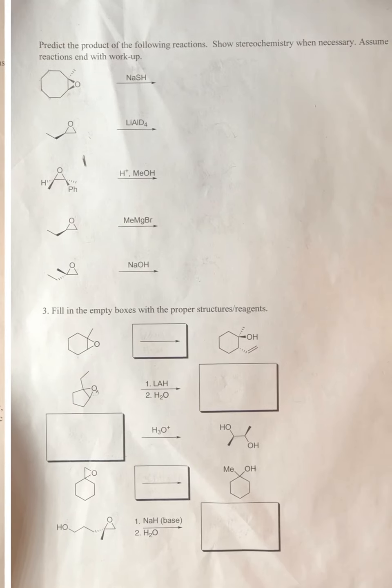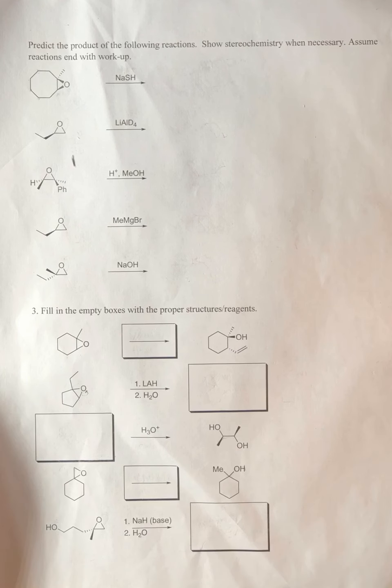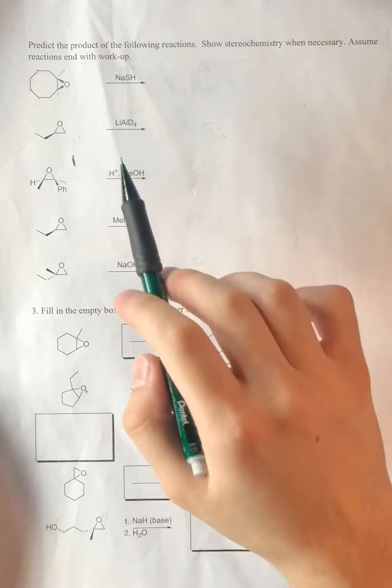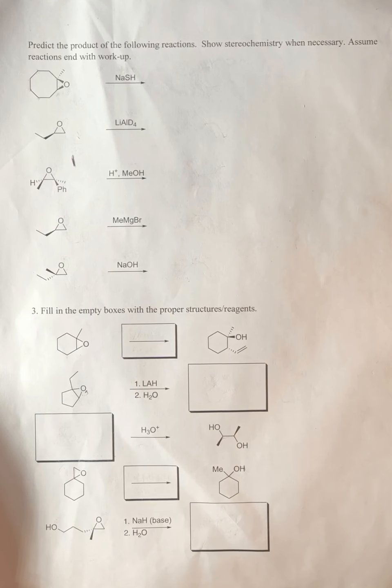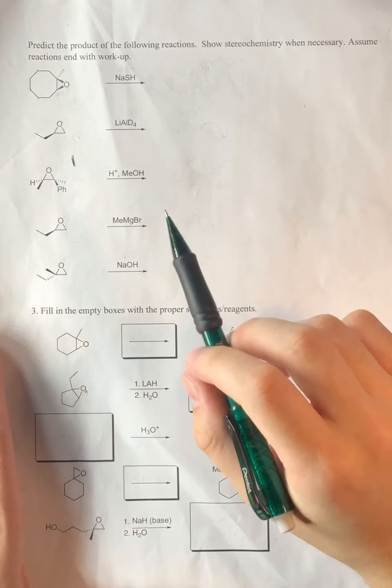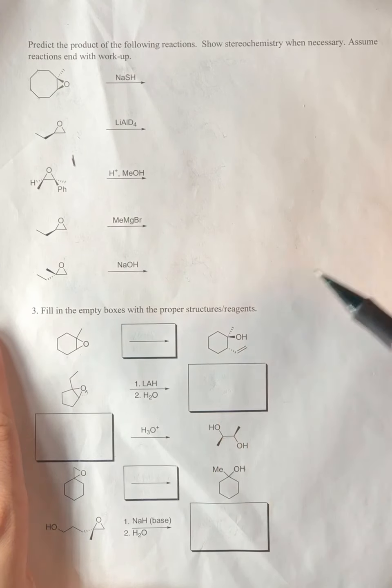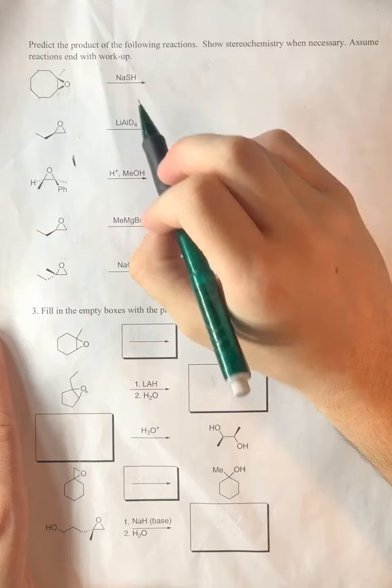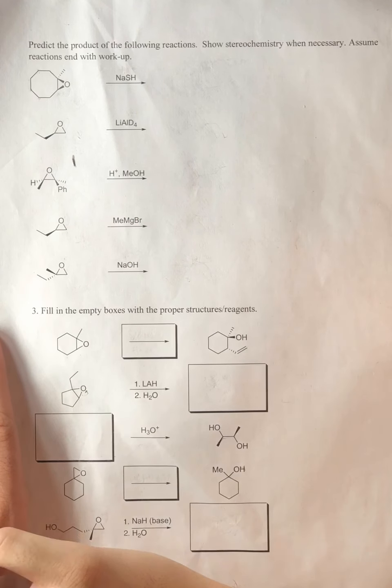We're now asked to predict the products of the following reactions, show stereochemistry when necessary, and assume reactions end with workup. So first we're going to predict all the products, and then we're going to show stereochemistry. So the first thing we want to do here is notice under what conditions we're going to be working on. So NaSH is going to be working on anionic conditions.